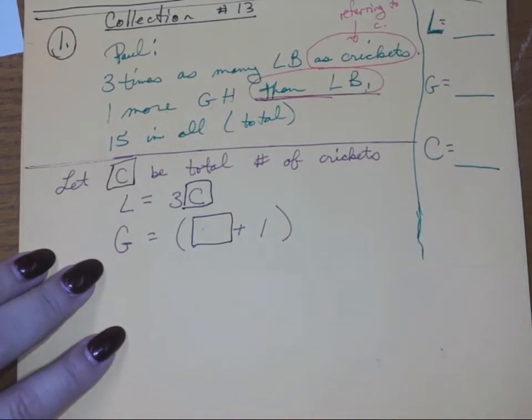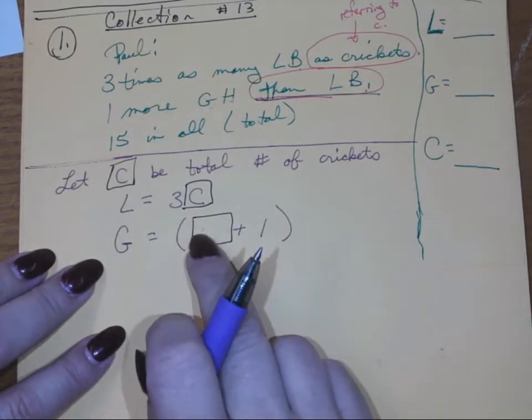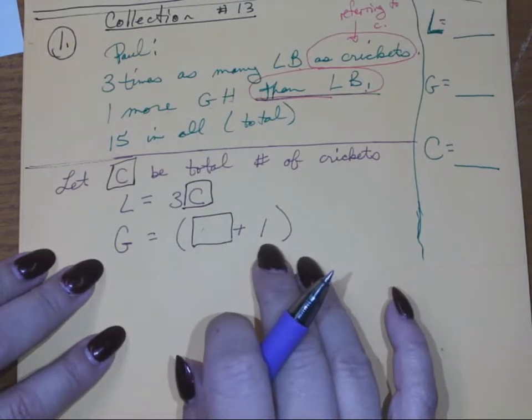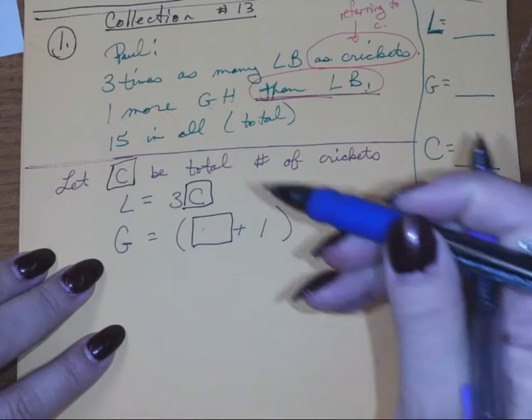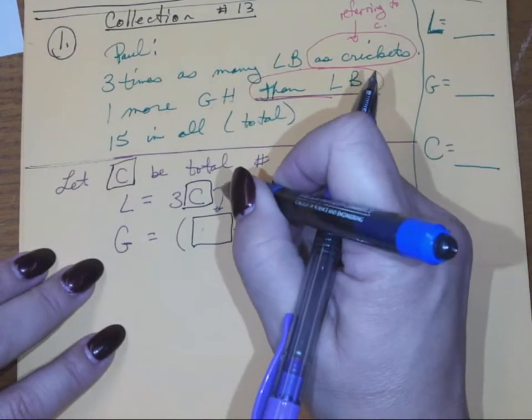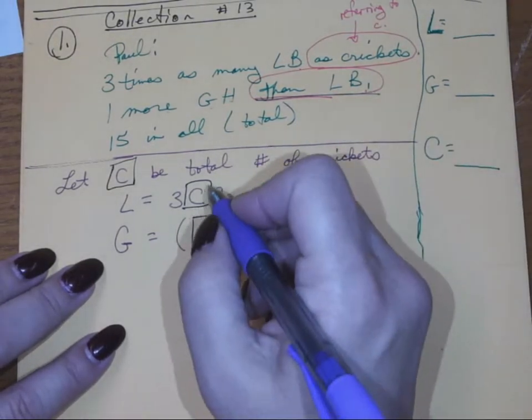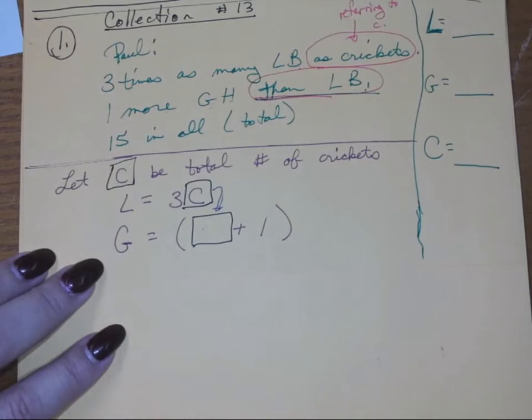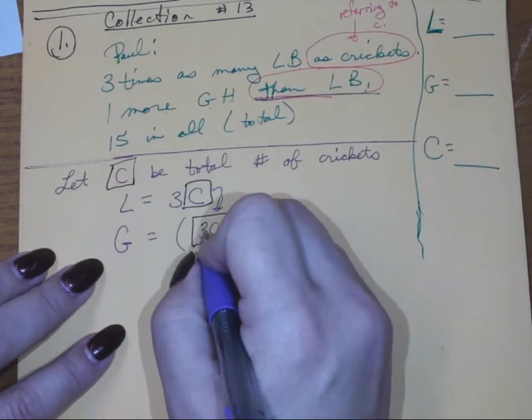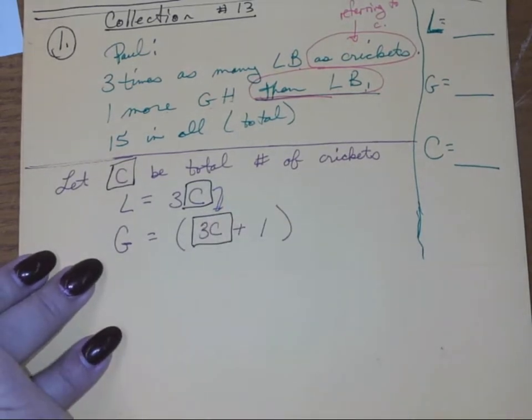So instead of saying the number of ladybugs plus 1, I'm going to do a substitution and put that whole thing in there. Now, you could do ladybugs and then back substitute if you want to. I'm just going to go ahead and put 3C there.